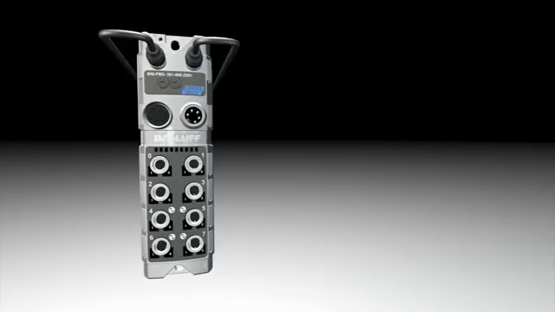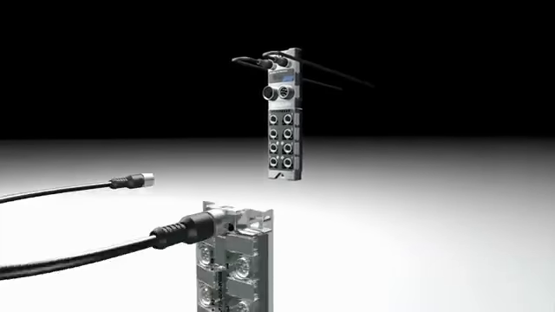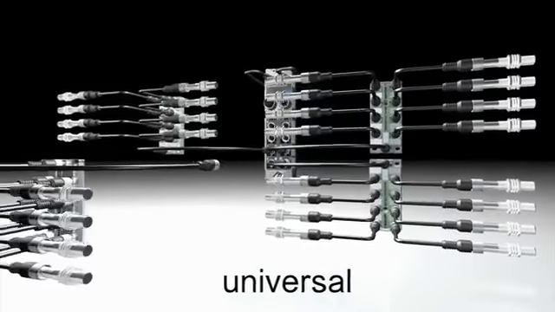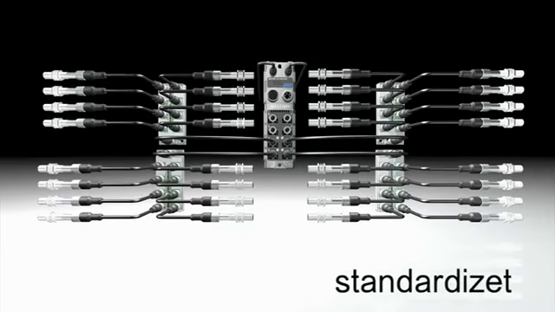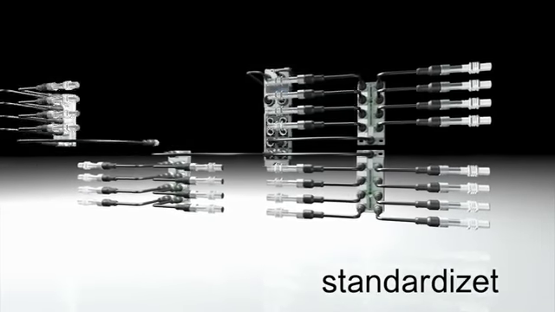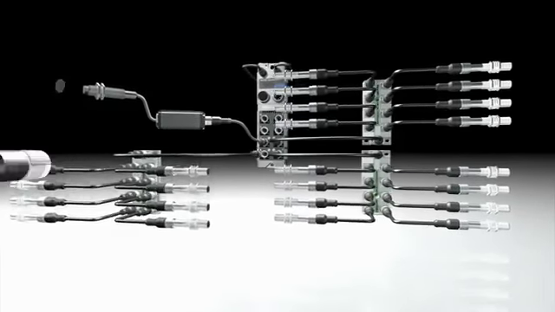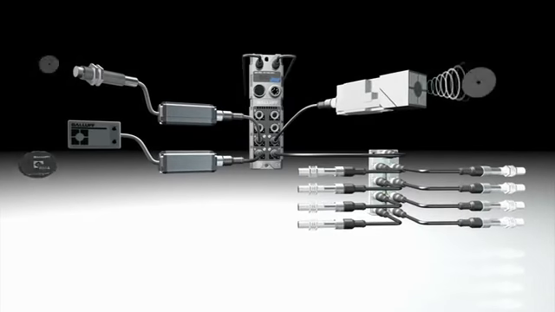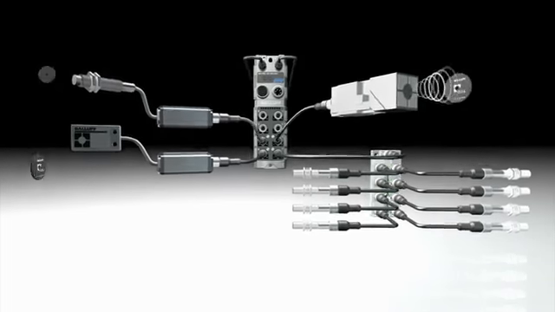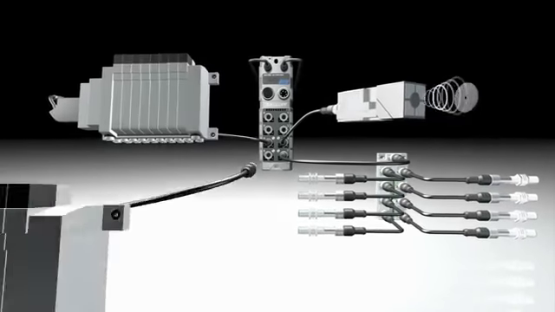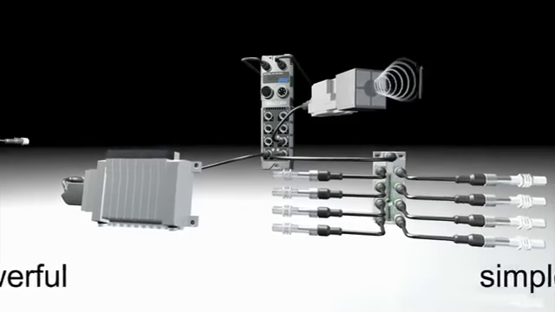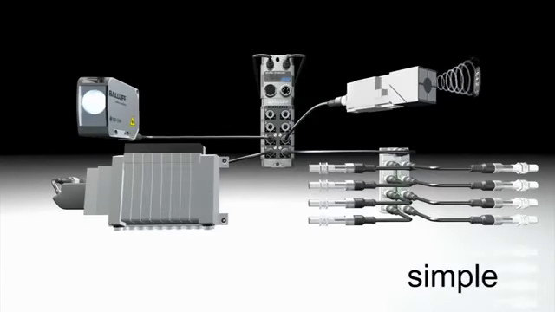IO-Link provides the communication between sensors and actuators. Being the first universally standardized interface in control technology, IO-Link transmits all sensor and actuator signals to the controller. Likewise, IO-Link passes control data down to the lowest sensor level. All this makes automation even more powerful than ever before, and it does it by simple means, the three-wire connector.